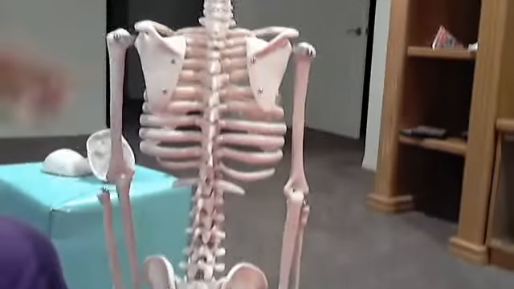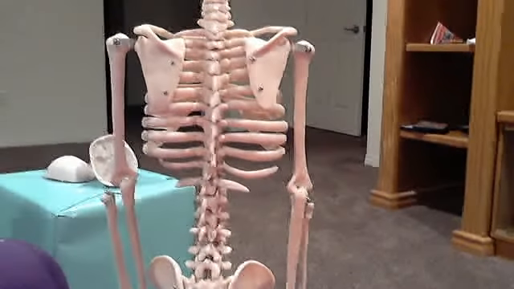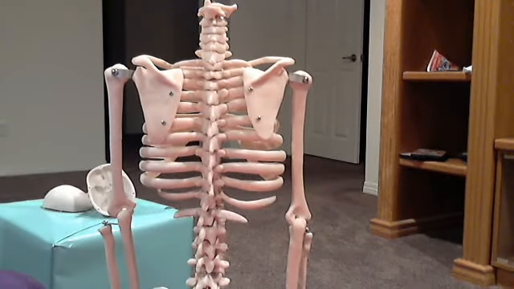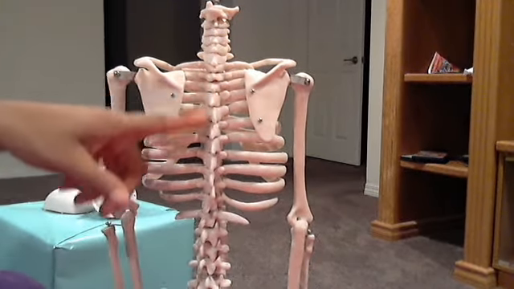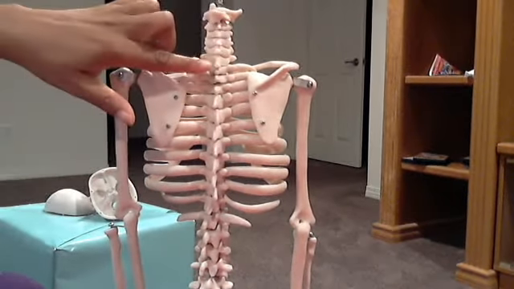So there's 7 of the cervical. After that is the thoracic, and there are 12 thoracics, and here is the spinous process. That's this little part sticking out right there.